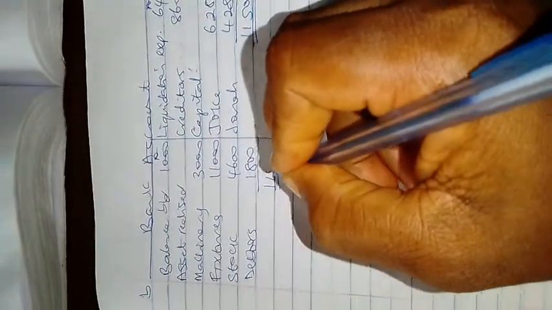Now the two sides are added together. The credit side gives us 11,500, while the debit side will also give us 11,500. That means the business has been liquidated and each person has shared their profits and losses equally. So the partners can now go on their own. Thanks very much.